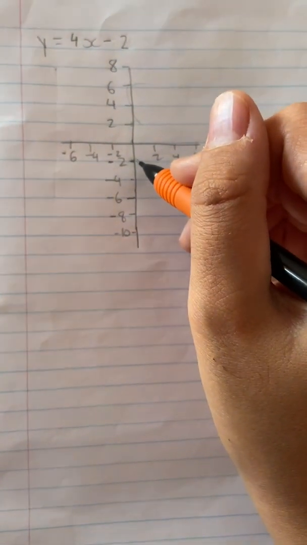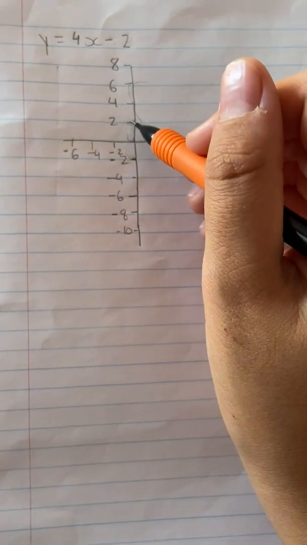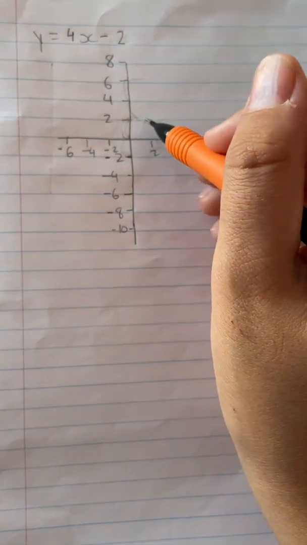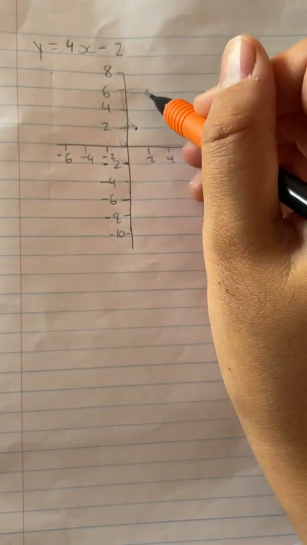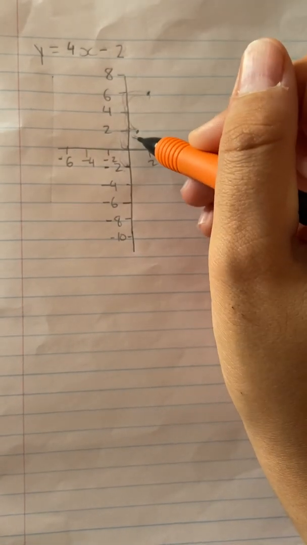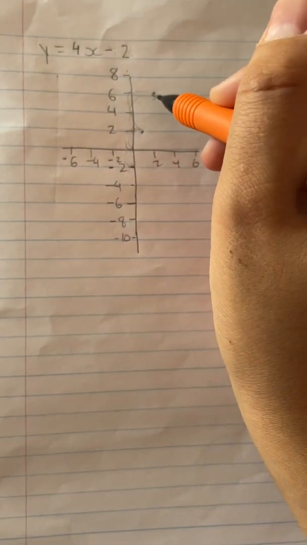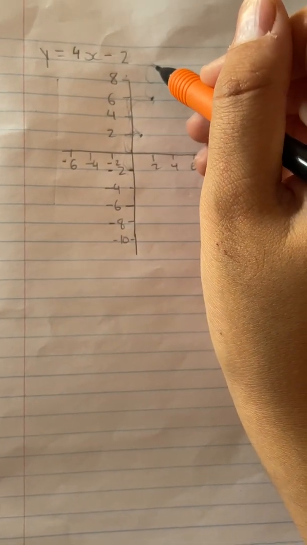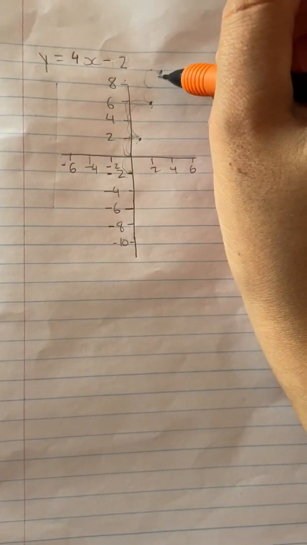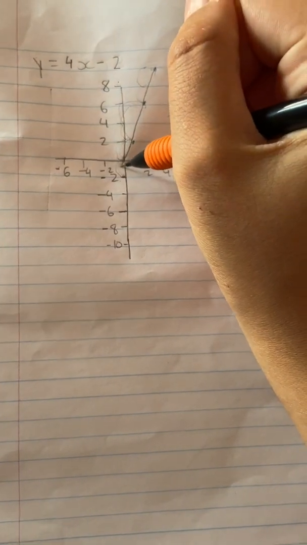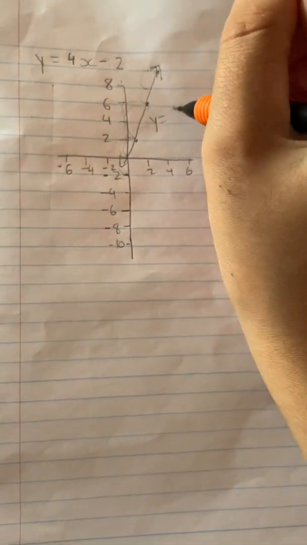We go 4 up, 1 to the right. 2, 4, 1 to the right. 2, 4, it'll probably be like somewhere over here. Make sure we have our arrows. Sorry, right there, and then y equals 4x minus 2.